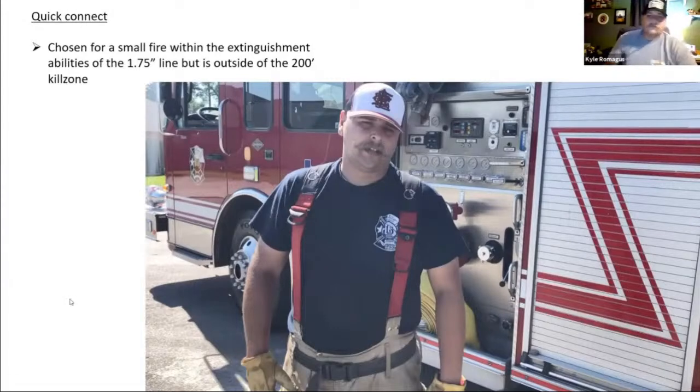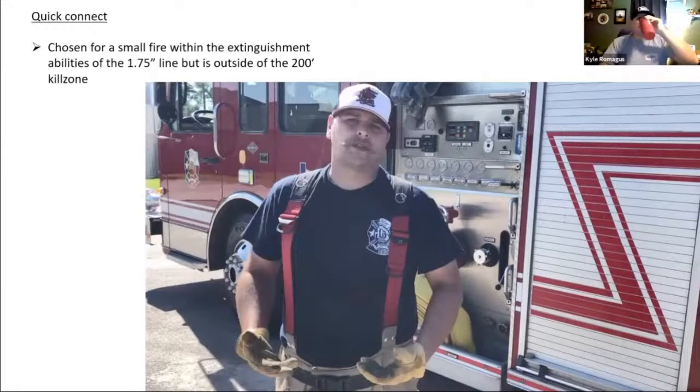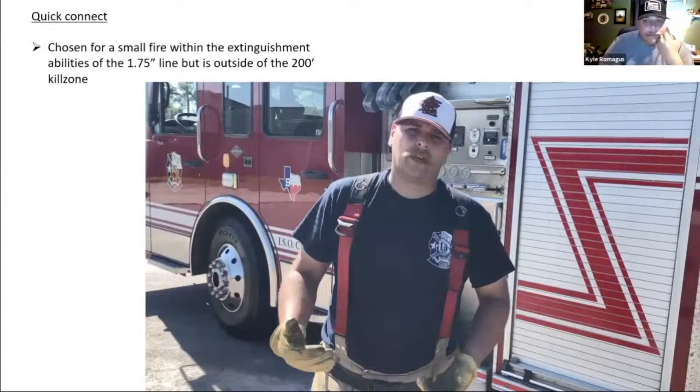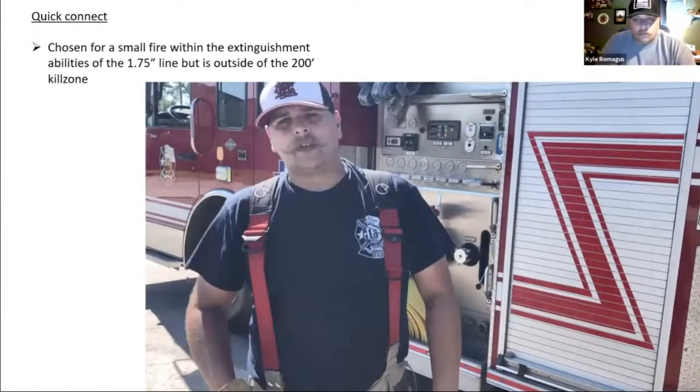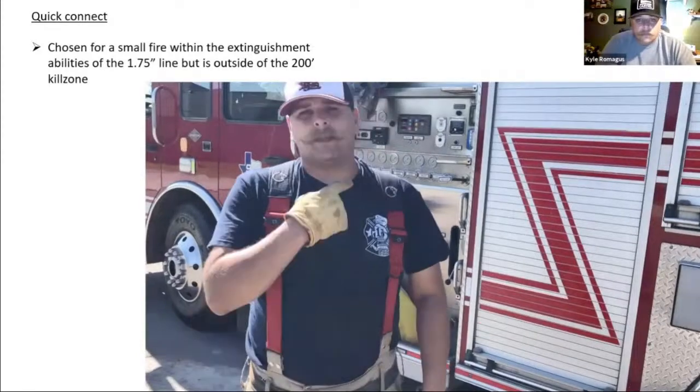So it's not big enough for 2.5, and we can handle it with the 1 3/4, but it's farther than 200 feet, which is our pre-connect. So 300, 350, something like that. One thing we can do is add both these flat loads together. It's a double invert. So my man Cruz is going to invert the first one. I'm going to connect my nozzle section to his pigtail, and I'm going to invert as well, and off we go.